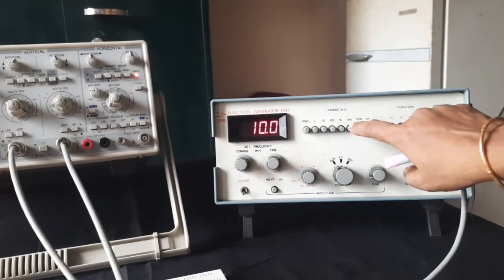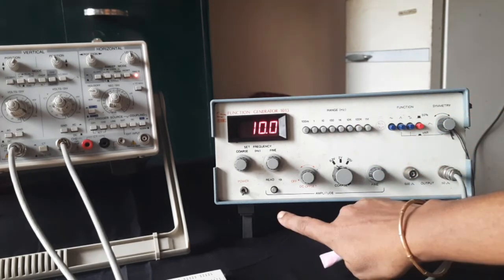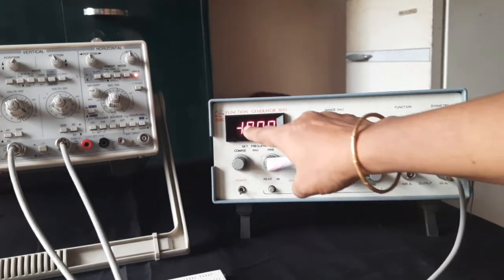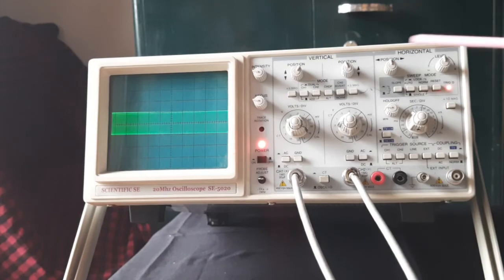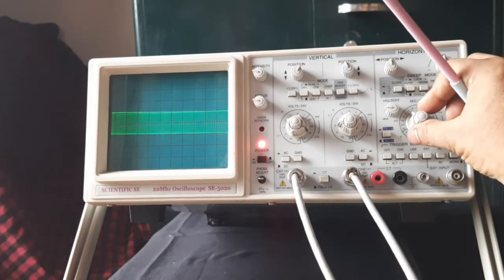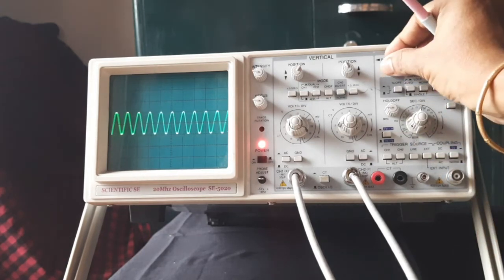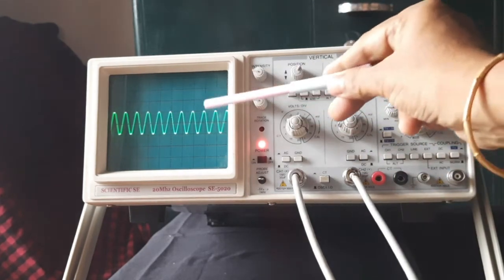Now if I want, I can change the frequency to 10 kilohertz. I will read the frequency now. It reads 10 kilohertz. Let me see how it looks in the CRO. To observe it well, I will change the times per division. So now this is the signal. Now it's a very clear signal.